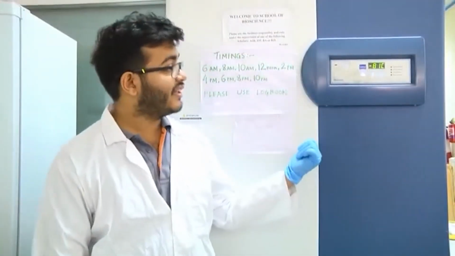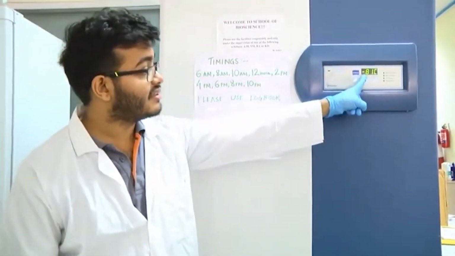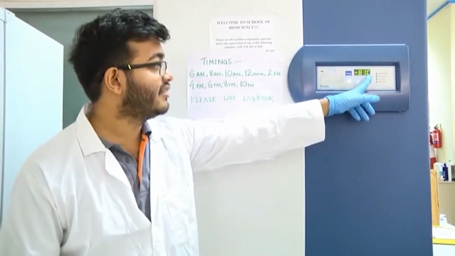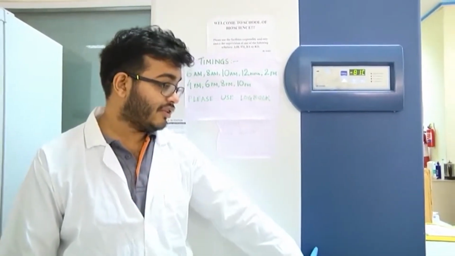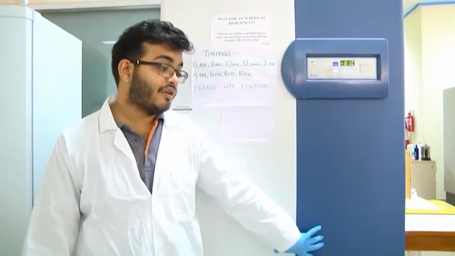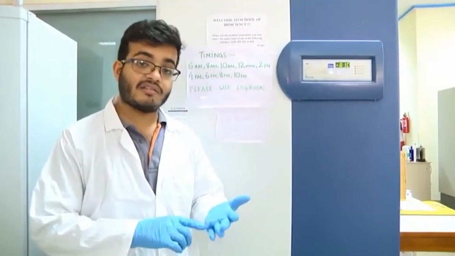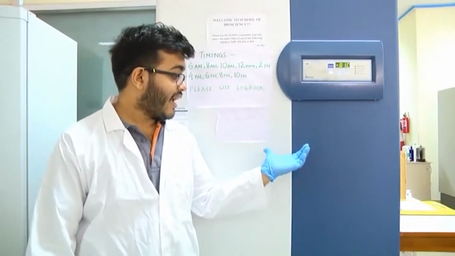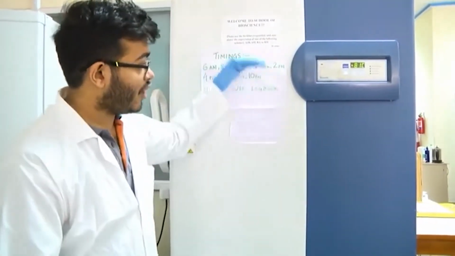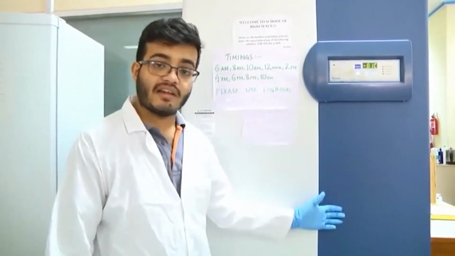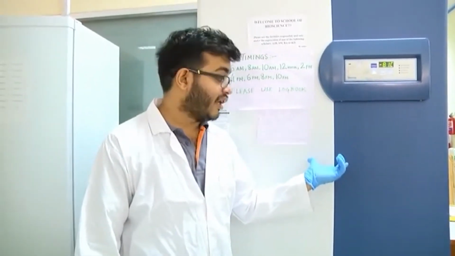The instrument that I have here behind me is a minus 80 degree centigrade freezer. As you can see, it is now maintained at minus 81 degrees centigrade. This is a very important instrument in any molecular biology or experimental biochemistry laboratory, because many of our bacterial cells or constructs are stored here. I will open the freezer and show you how it is arranged, how all the metal racks are kept, and how we have different boxes containing our different bacterial plasmid constructs.